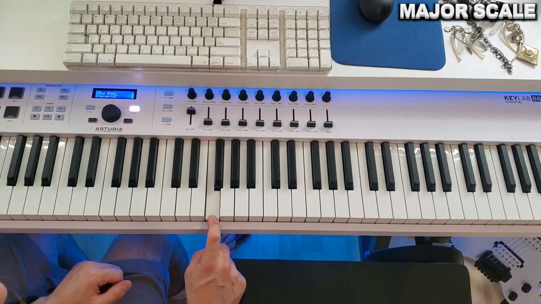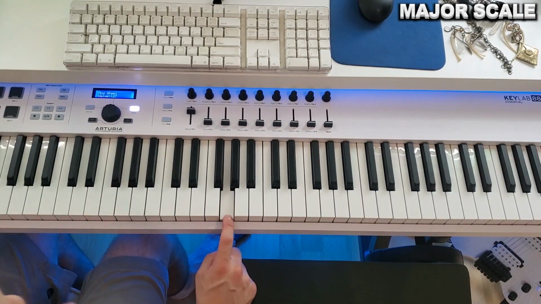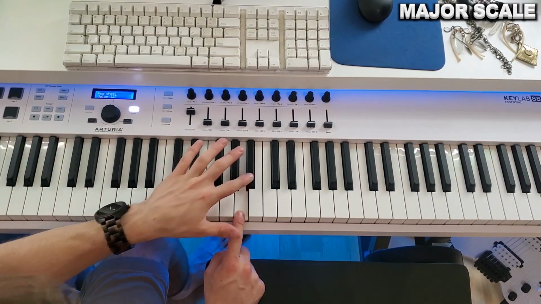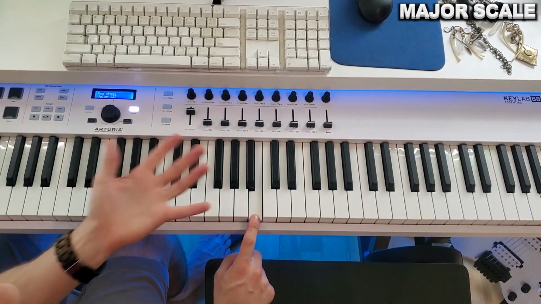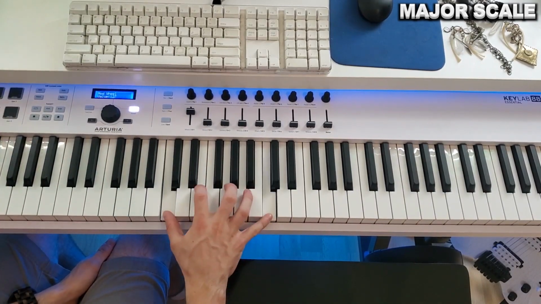From here we get another whole step. So here we go, 1, 2. And now we get another whole step, 1, 2. And yet another whole step right here, 1, 2. And now another half step that will actually bring us right back to the note we started on, which is C.